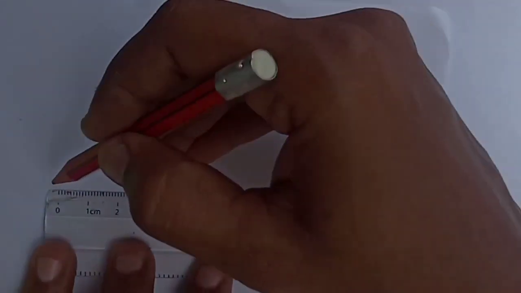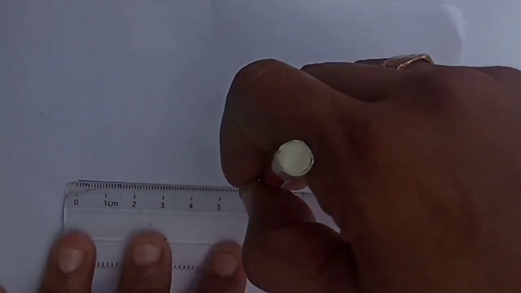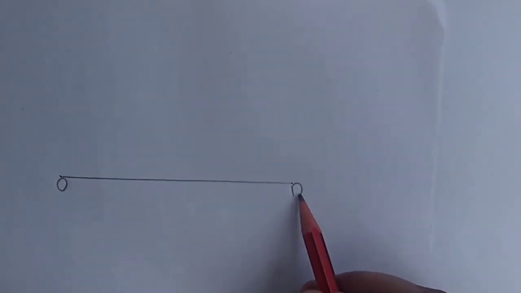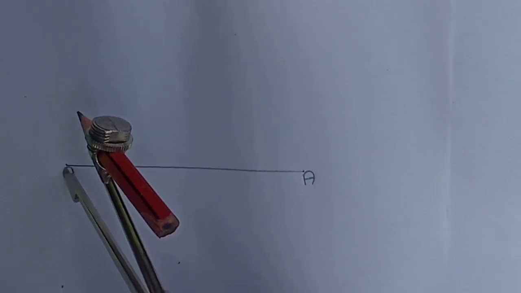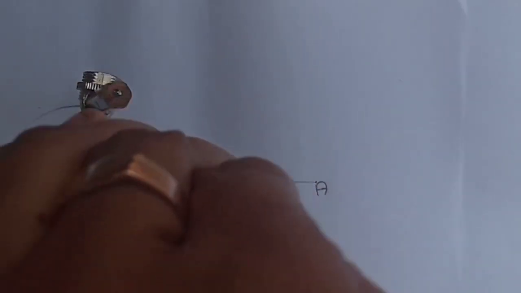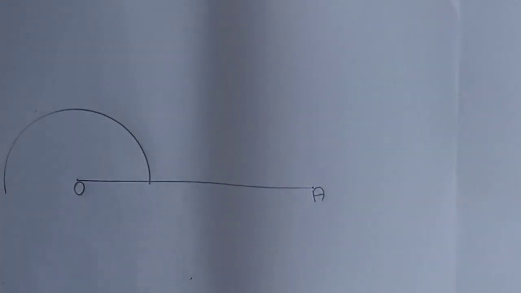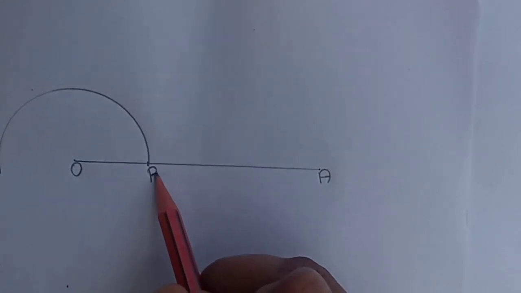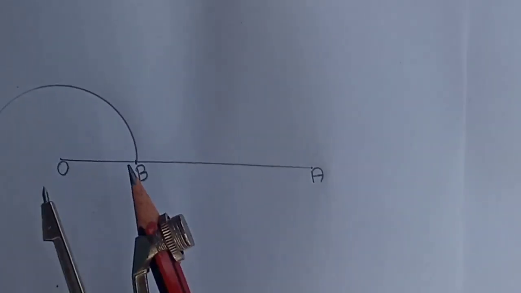By using your ruler, draw a line segment of suitable length and mark the endpoints as O and A. By taking your compass and taking any convenient radius, draw an arc with O as center, and mark the point B on OA.